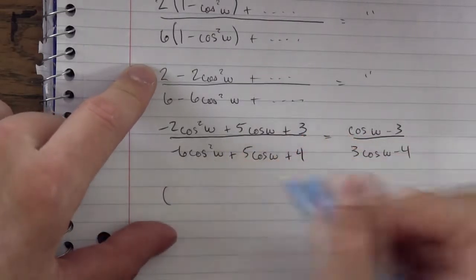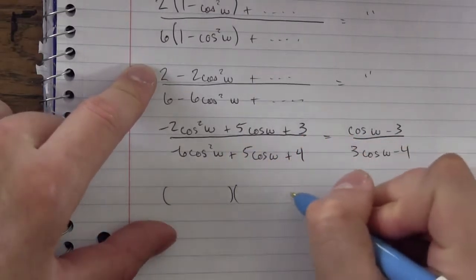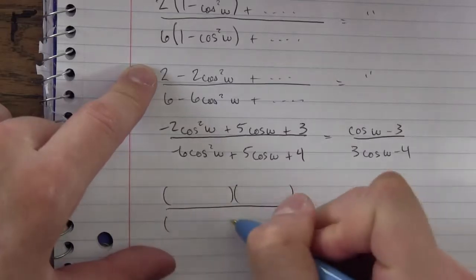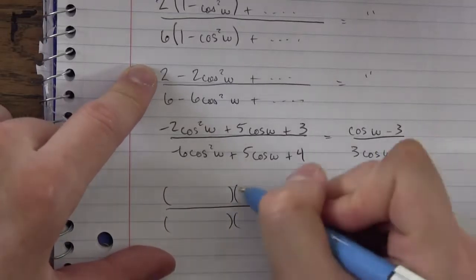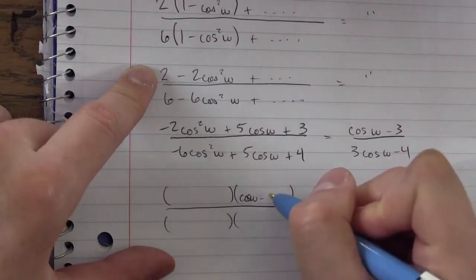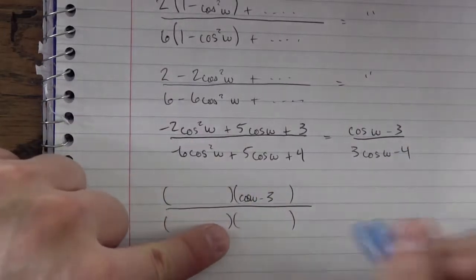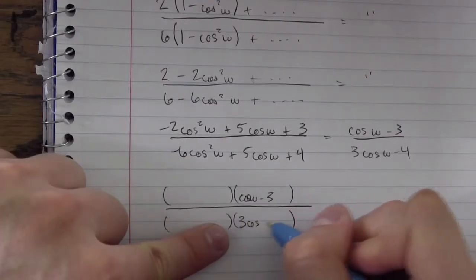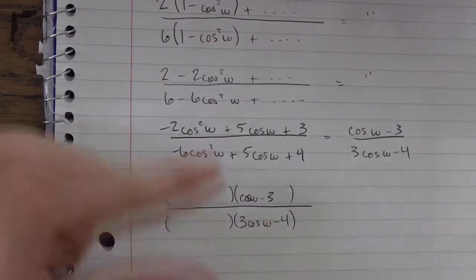So let's go ahead and put those in there. Let's assume that cosine W minus 3 is a factor, and we'll assume that 3 cosine W minus 4 is a factor.